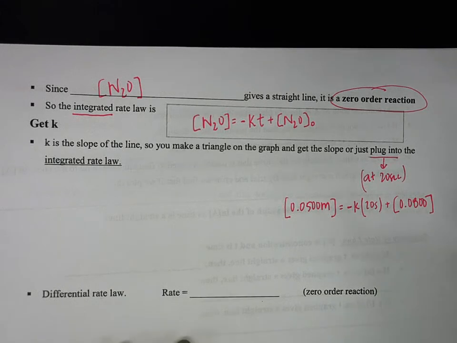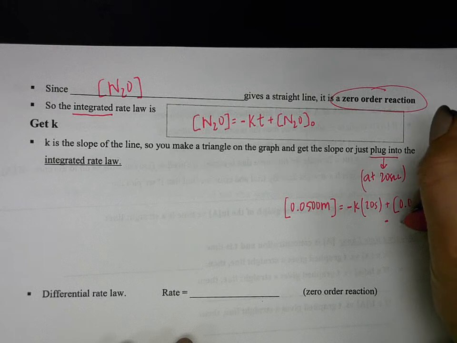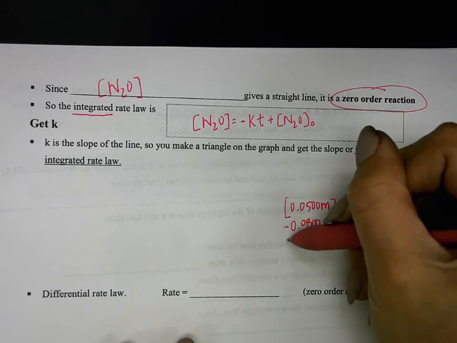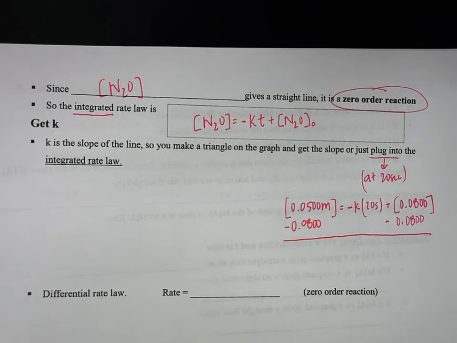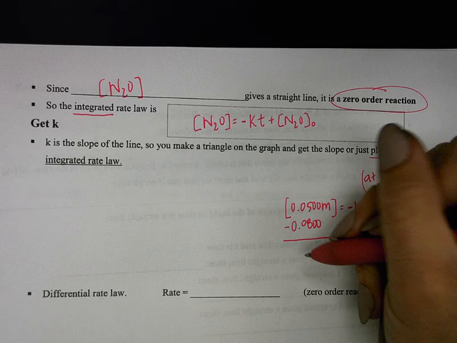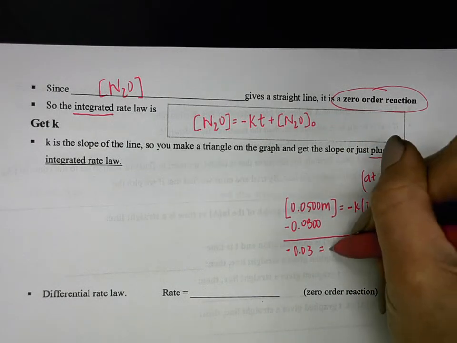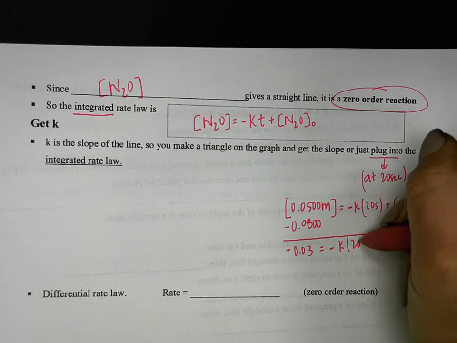Okay, so we're going to solve for K, subtract our initial, 0.05 minus 0.08. That's going to give you negative 0.03 equals negative K times 20 seconds.